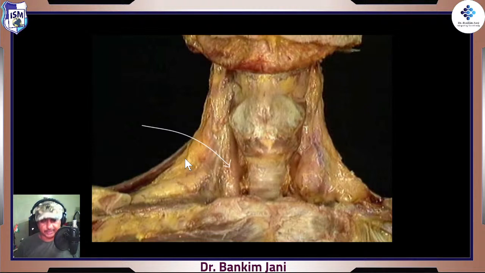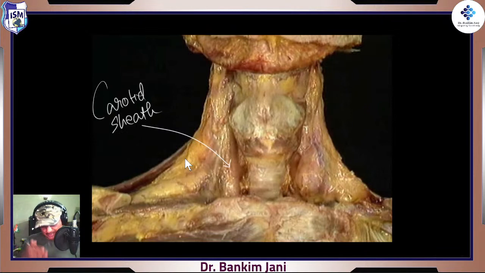They are the carotid sheath, right? Now, when we talk about the blood vessels, at that point we'll cut them, we'll actually explore it, we'll see all the vessels and their branches. But right now, we don't need that. We just know that they'll be having major blood vessels, right?